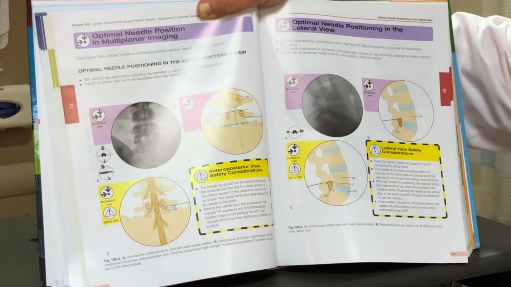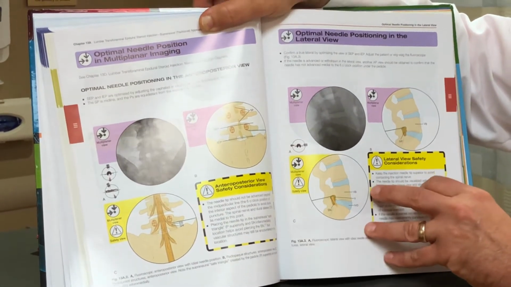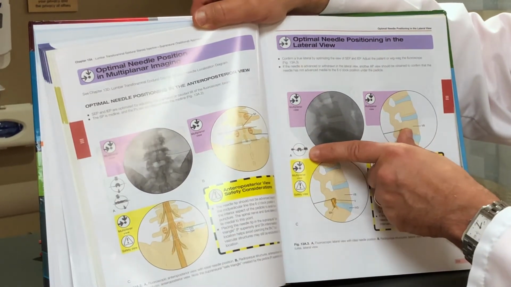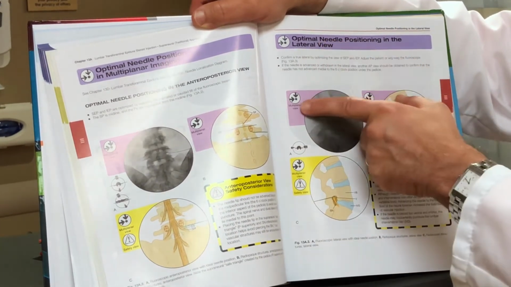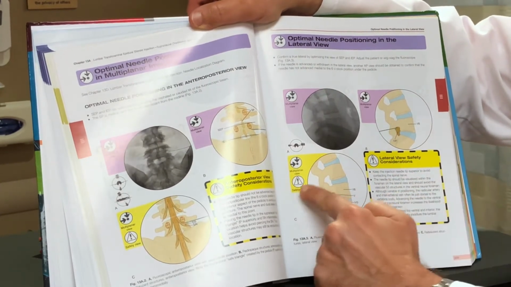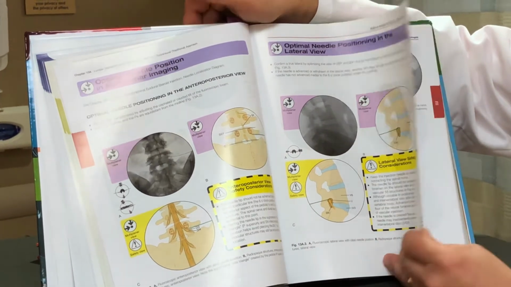In some of the chapters we show the wigwag, which I'm not describing right now, but you can read about that as you go through the book. Here's a lateral view. Here's the fluoro icon that shows it's a lateral. It says lateral. It's also a multiplanar view. Again, there's a safety consideration, so we have a safety icon as well, and safety considerations.